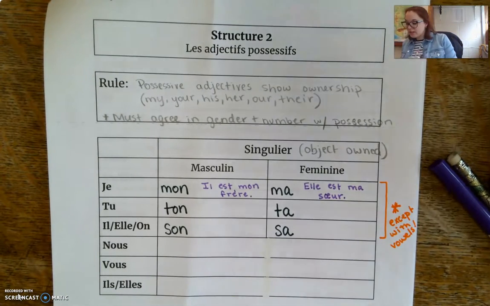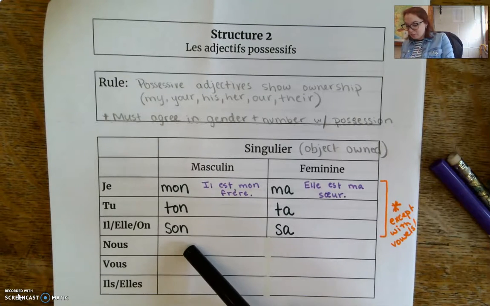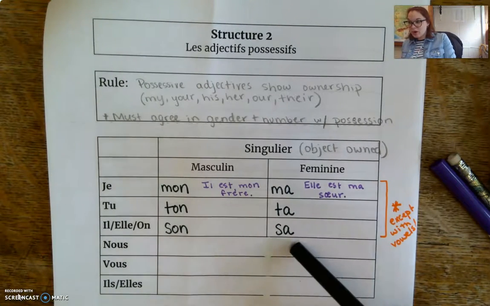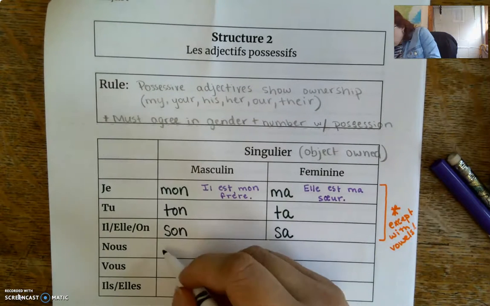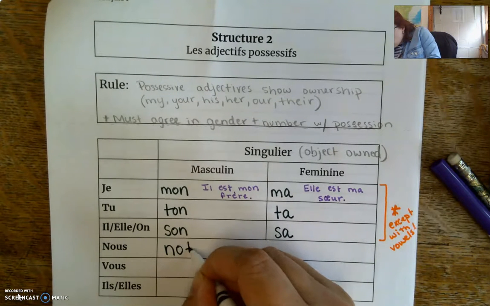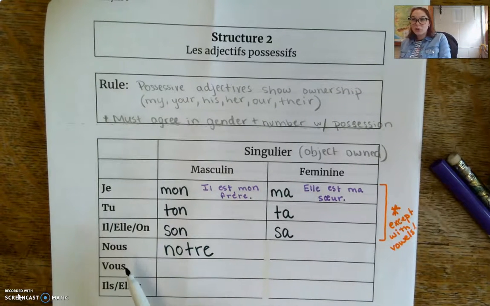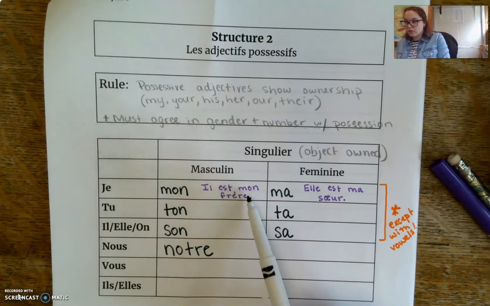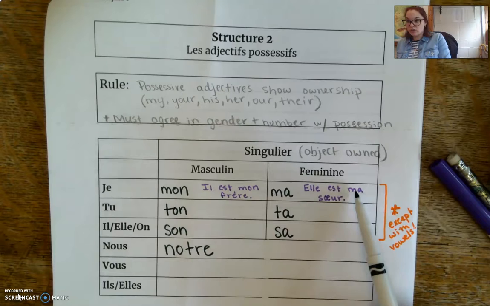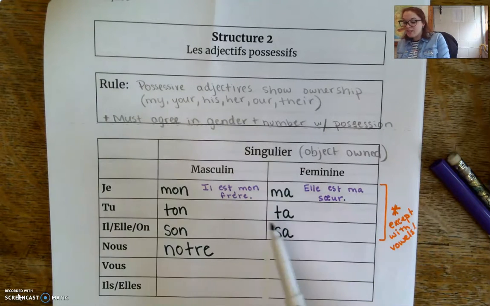And I'm sure you've noticed here, I've combined it so for nous, if it's masculine or feminine, they share a box. This is notre. So I would say ours, because it goes with nous. Nous is the owner. We are the owner. So it's ours. So I could say, il est notre frère. He is our brother. I could say, elle est notre sœur. She is our sister. So it doesn't matter if that object you own is masculine or feminine.